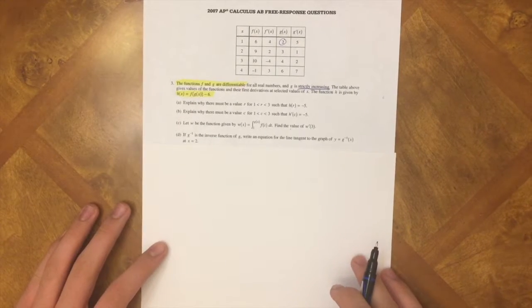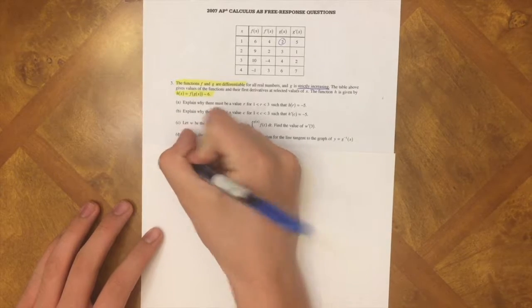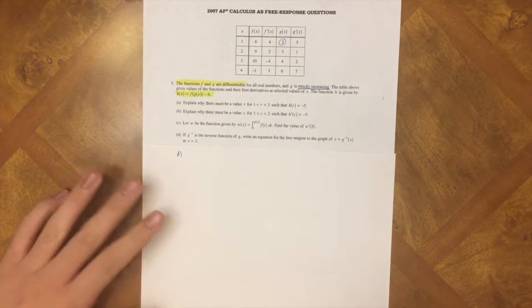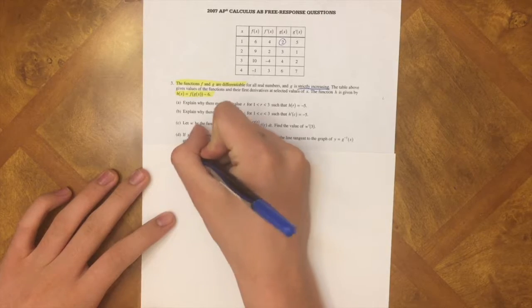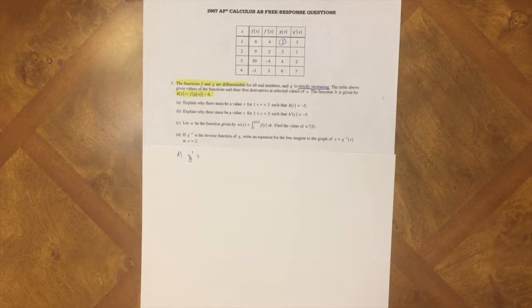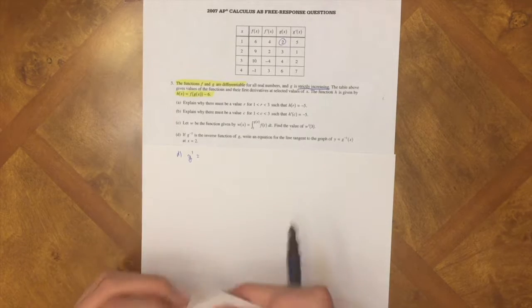Okay, so let's move on to part D. D says if g inverse is the inverse of g, write the equation of the tangent line of the graph y equals g inverse of x at x equals 2. So if we want to find the tangent line, we basically want to find the slope of y, and that's just y prime. So we want to take the derivative of the inverse function g inverse of x.